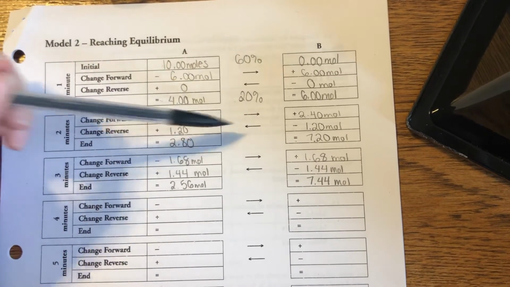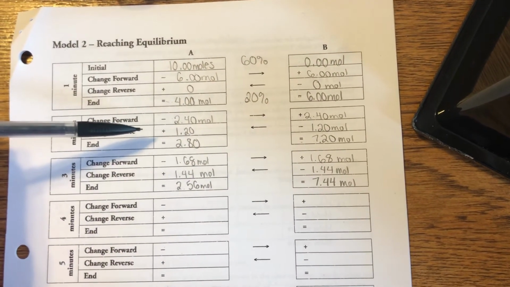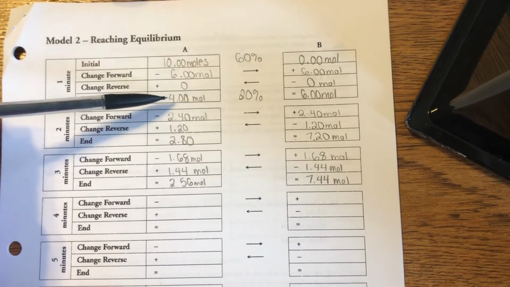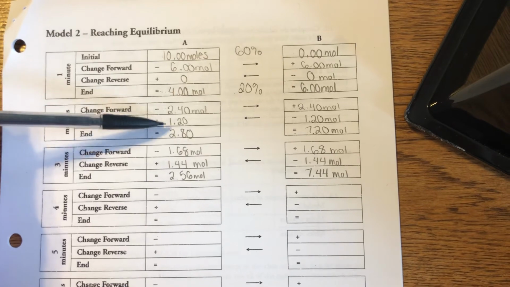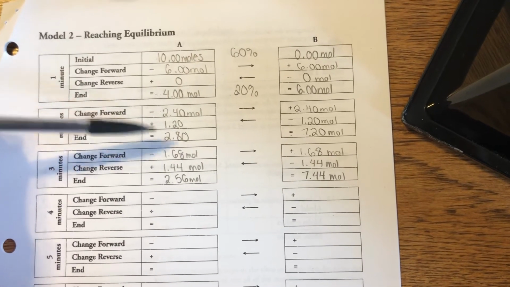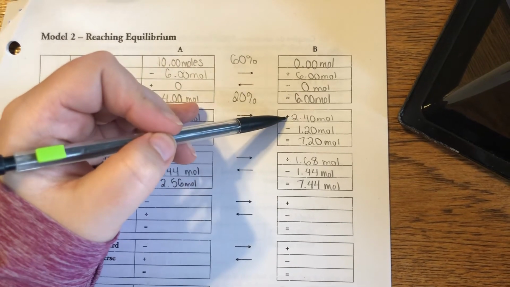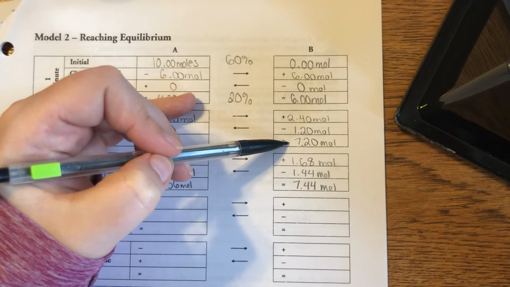And because those two things changed, A turned into B, B turned back into A, I'm going to look at what my end total is after 2 minutes. So I started with 4, I lost 2.4, I gained 1.2 for a total of 2.8 moles. And on the reverse side of the reaction, I started with 6, I gained 2.4 moles, but I lost 1.2 for a total of 7.2 moles.